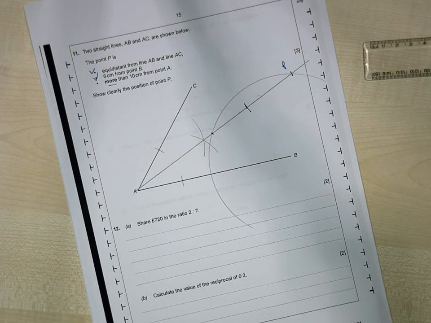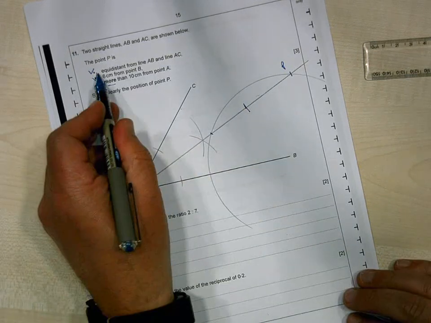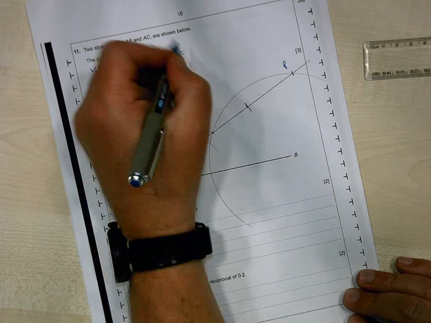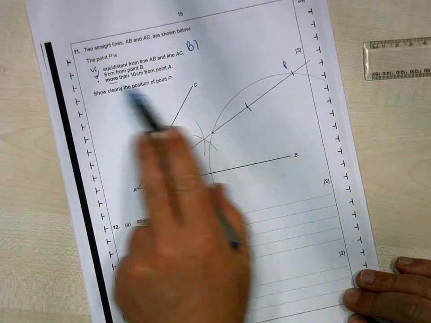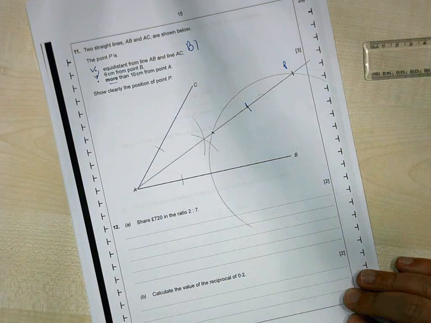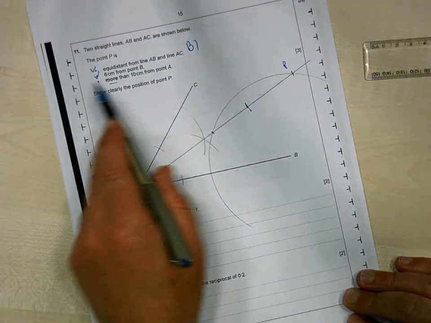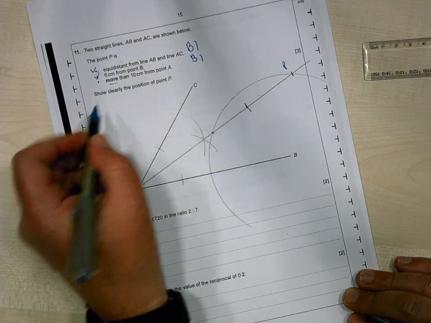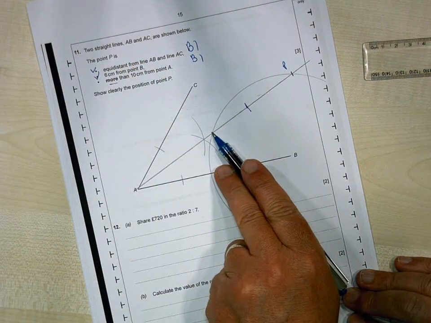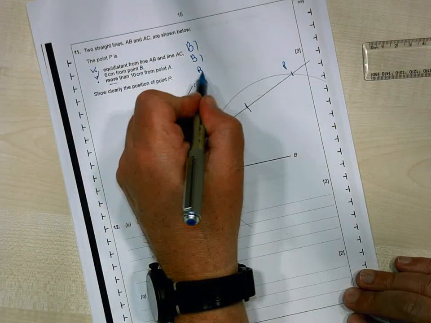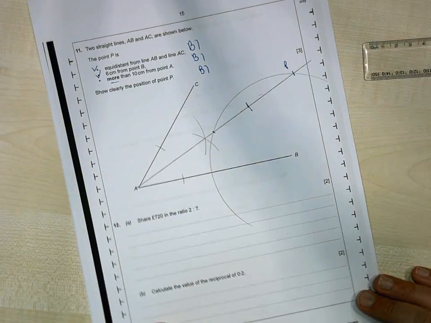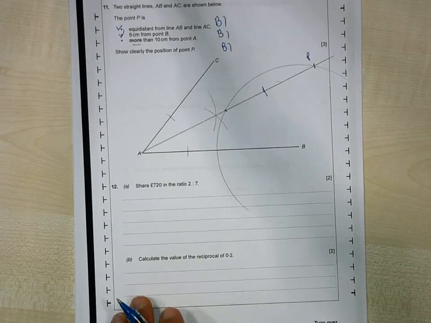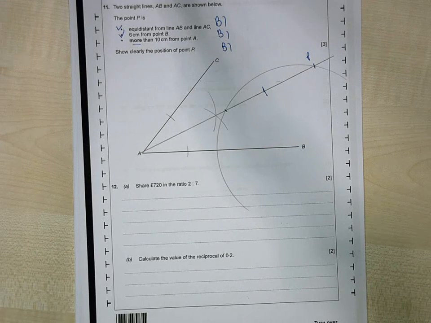So 3 marks there. 1 mark will be for the angle bisector. So even if you couldn't do anything else, you get 1 mark for cutting the angle in half. 1 mark for drawing the 6 centimetre circle. And 1 mark then for eliminating that because it's got to be beyond 10 centimetres. So if you practiced your loci, that's quite a nice question.